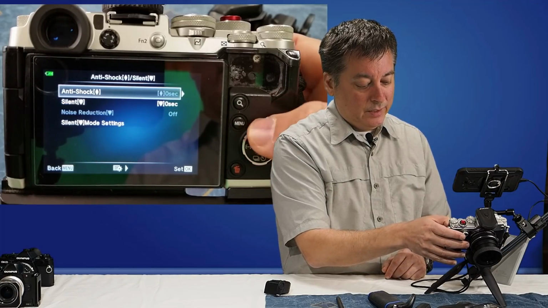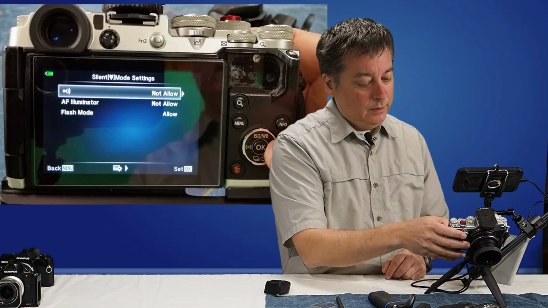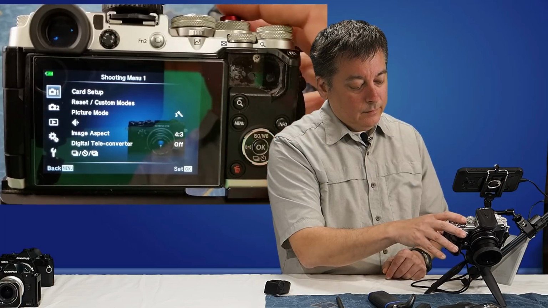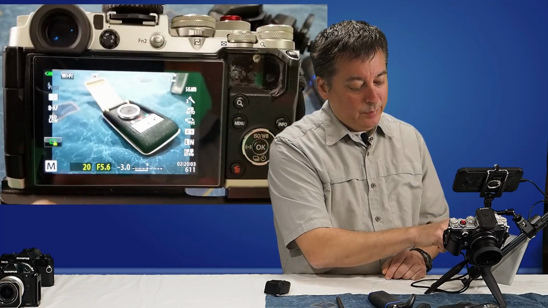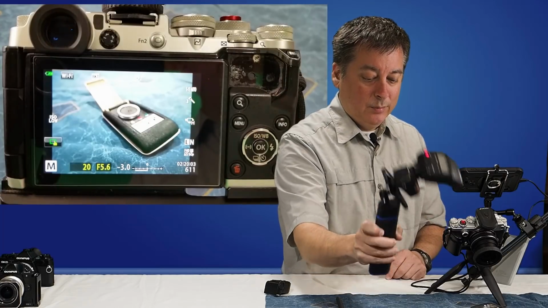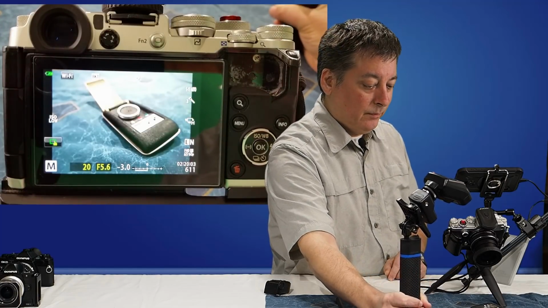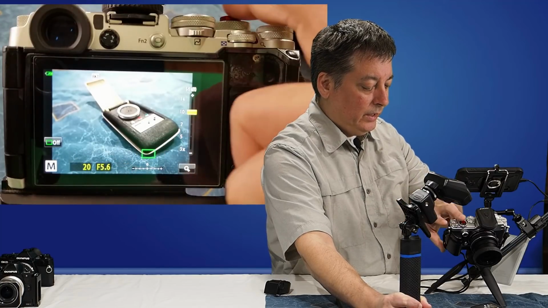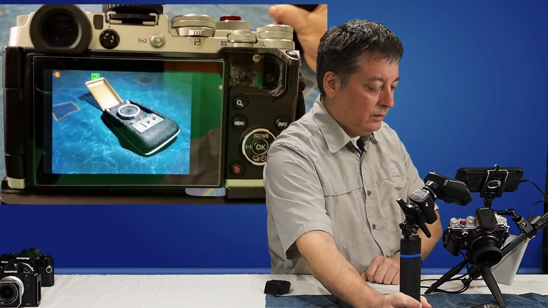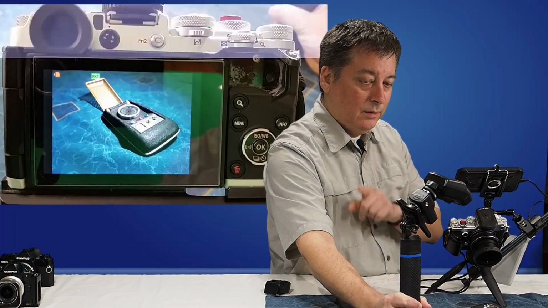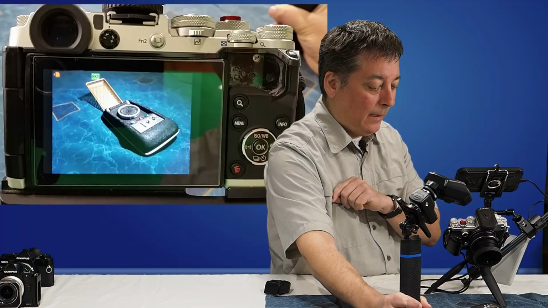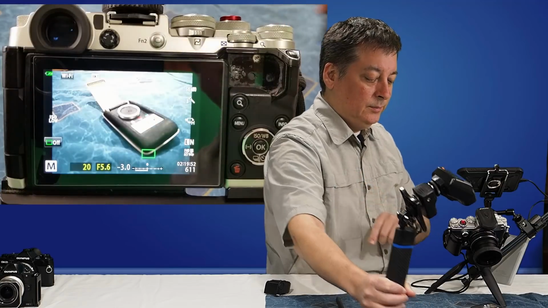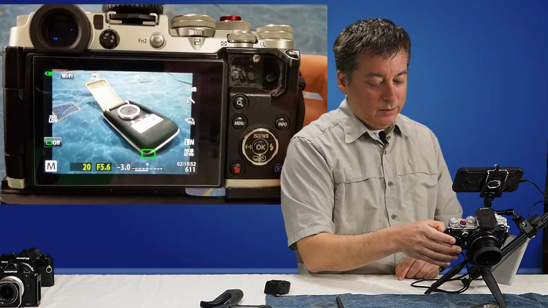Just double check that my silent mode is on. Okay, good. And I'm in bracketing mode, manual mode, 20th of a second. And I'm going to put the flash in the same position and set the focus point here to start, and start the shutter. Click the shutter. And now the off-camera flash is firing, and we should get 9 shots. Okay, let's just take a quick look.